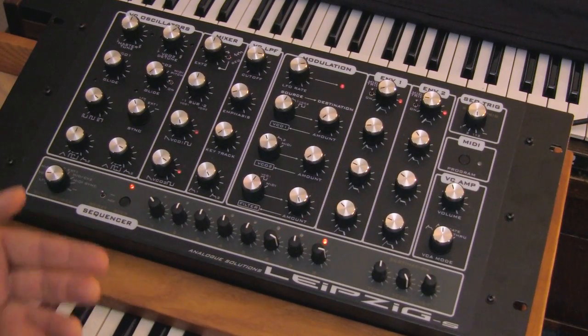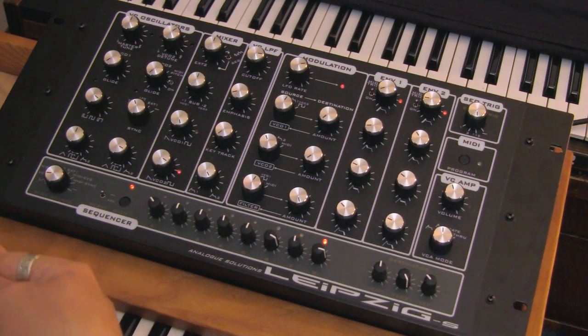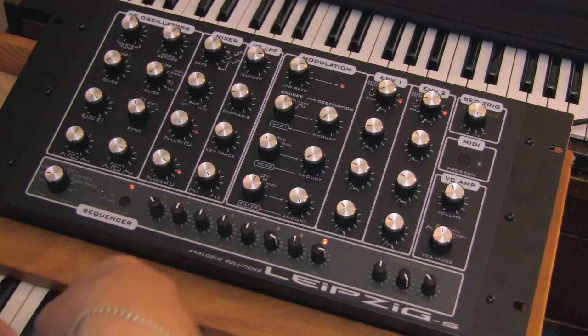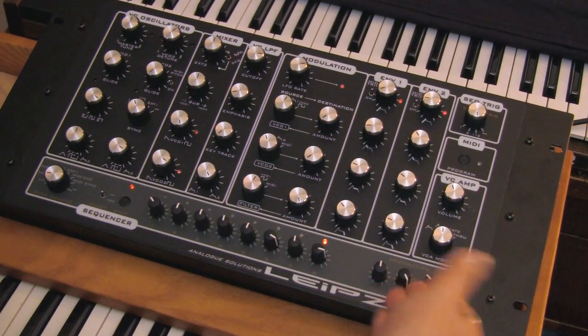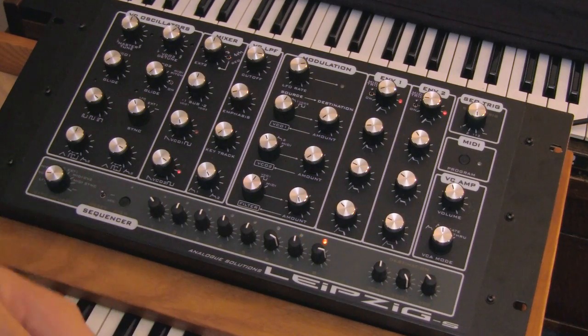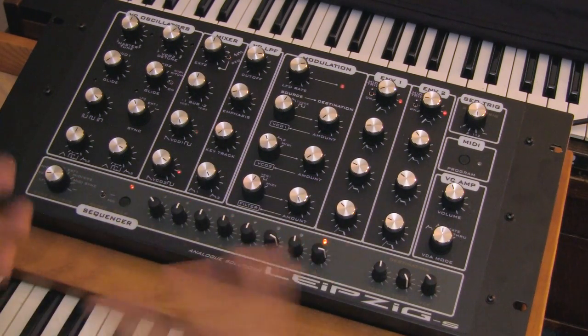When you have the second oscillator in sync with the first oscillator, and then the sequencer is controlling the two pitches in different ways, you can generate sync effects.